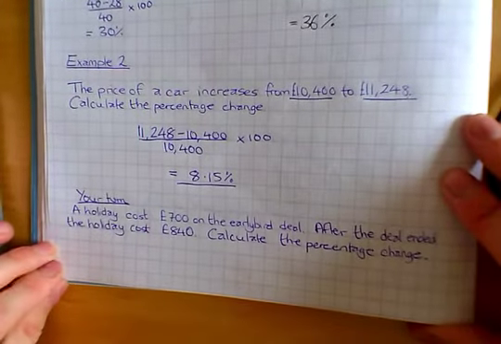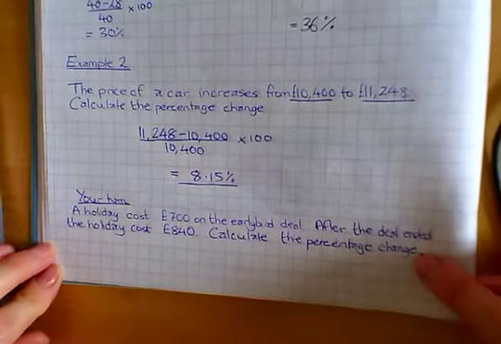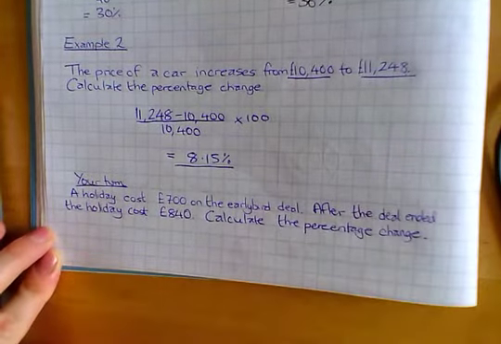Again, I'd now suggest that you pause the video and have a go at the your turn question underneath, using example 2 to help.